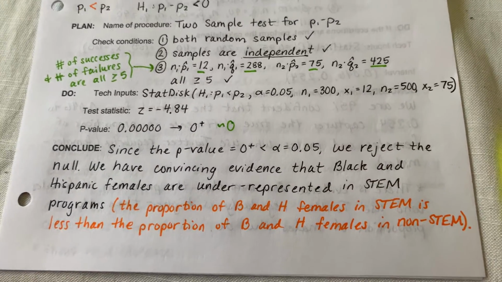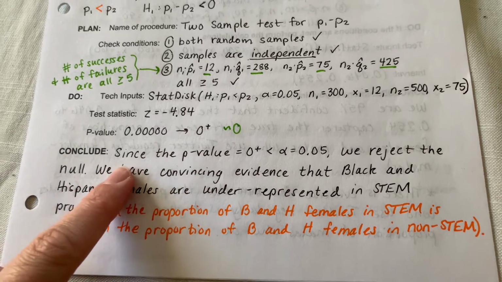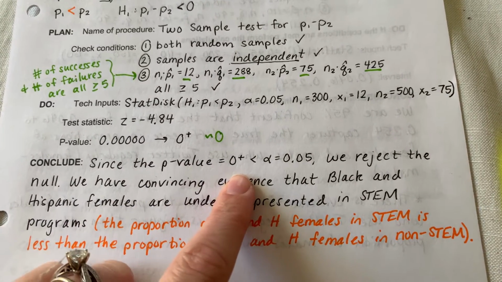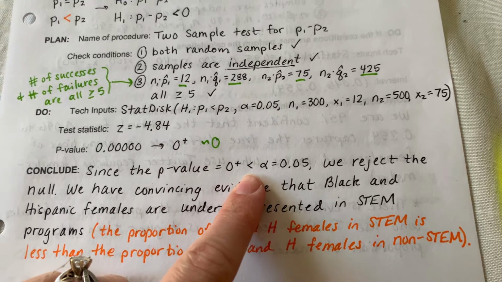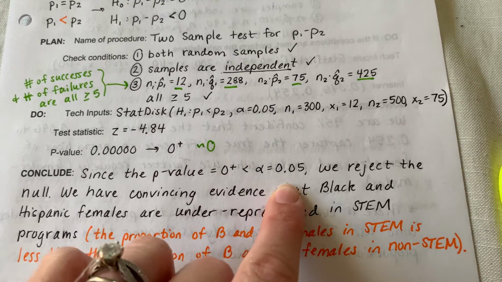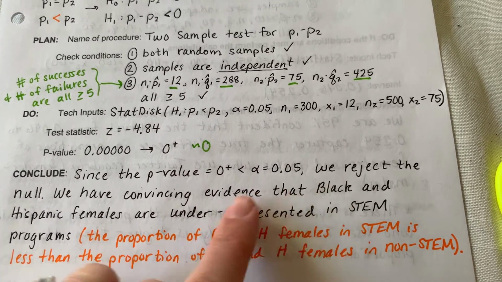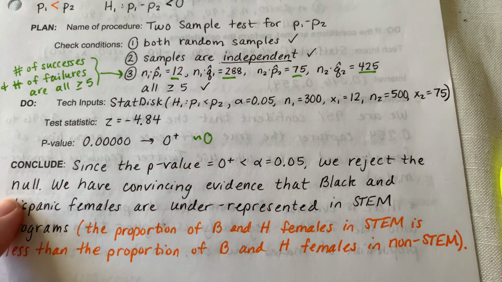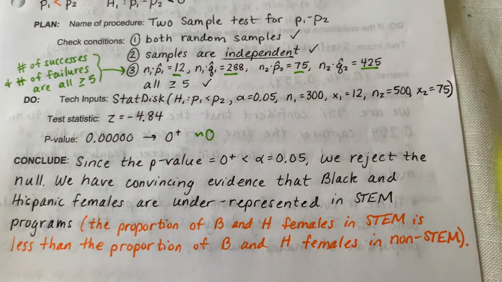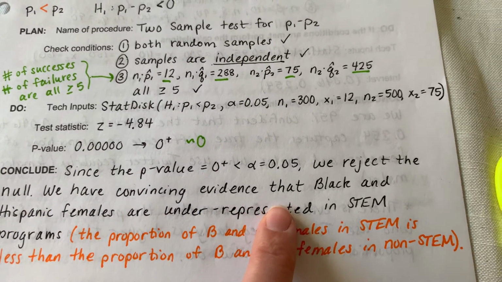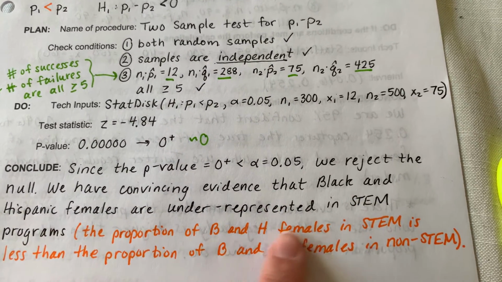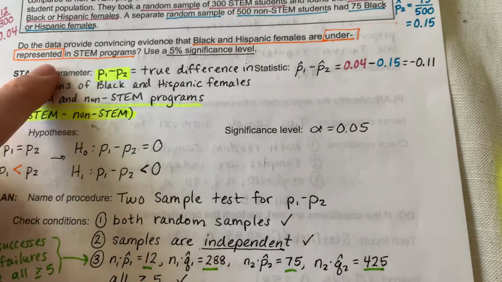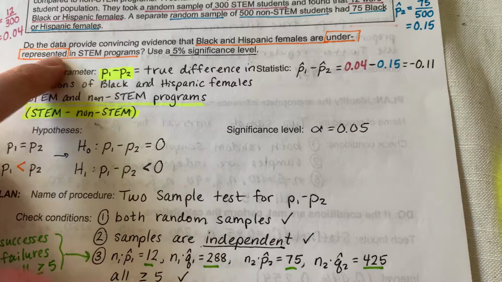So then our conclusion is the same for all hypotheses. We start out with, since the p-value equals, in our case it was 0 plus, that value is less for sure than alpha, equal to 0.05. If the p-value is less than alpha, we reject the null. So that means if we reject the null, we do have convincing evidence that Black and Hispanic females are underrepresented in STEM programs. And that last part I literally got from the original question, okay?